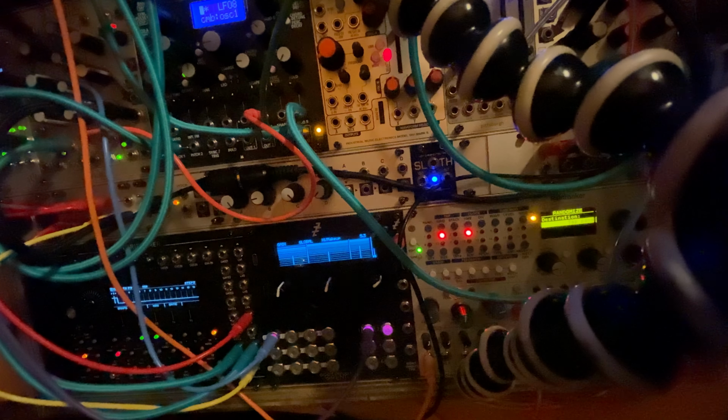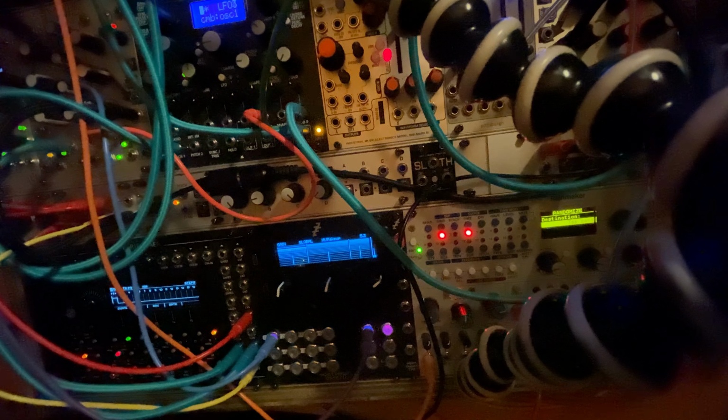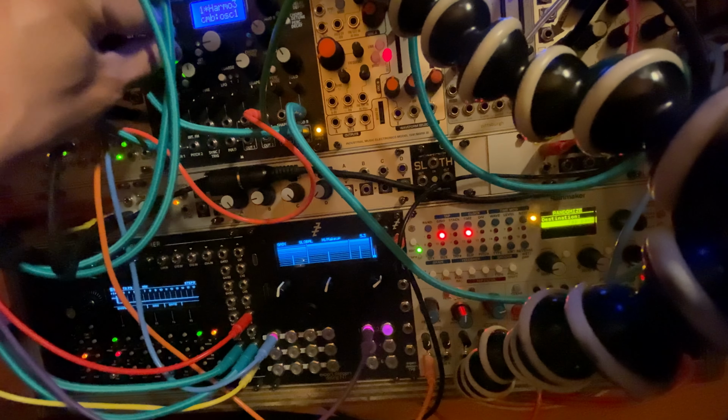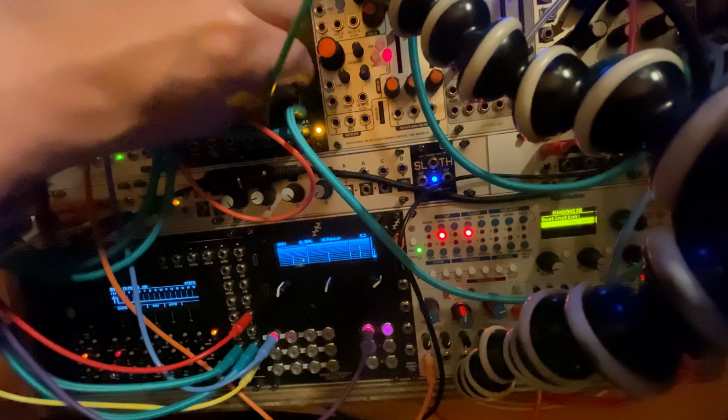So you can raise it and make it as an EQ like this. Let's add some. Now it had some folding and yeah, some really noisy sounds there. That's quite cool.